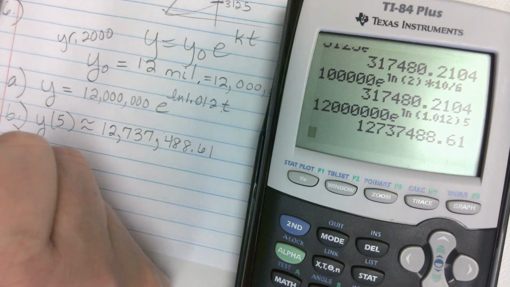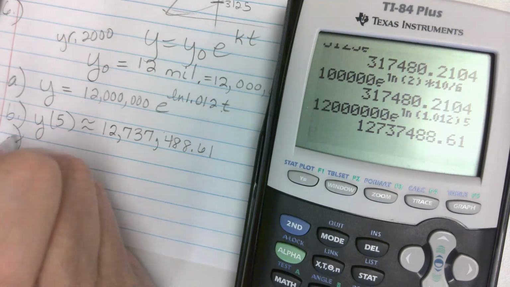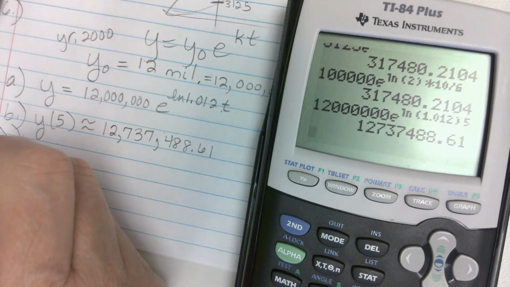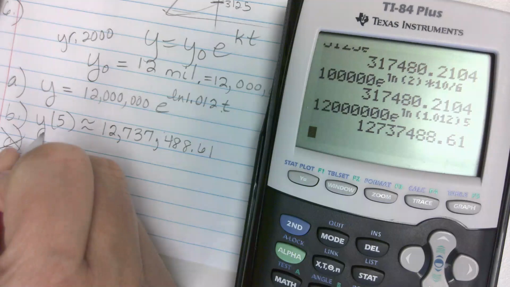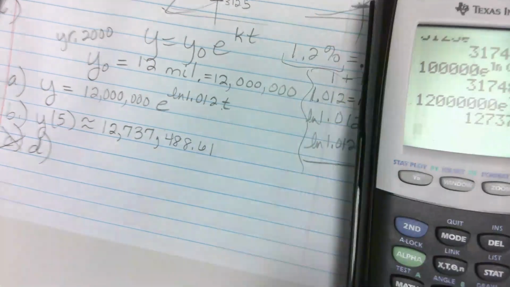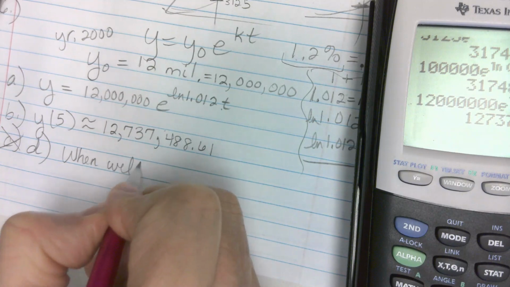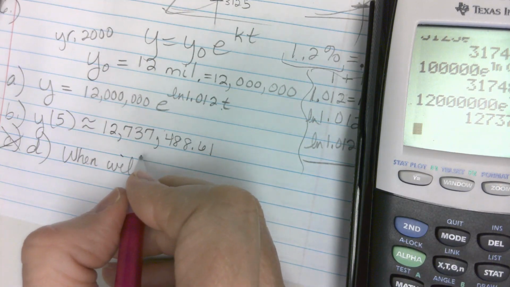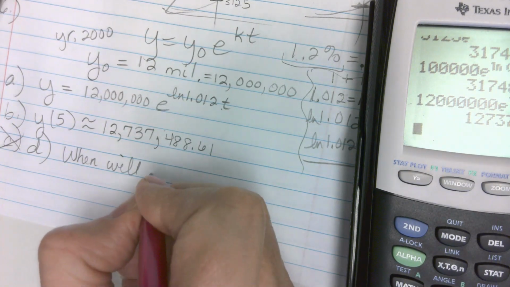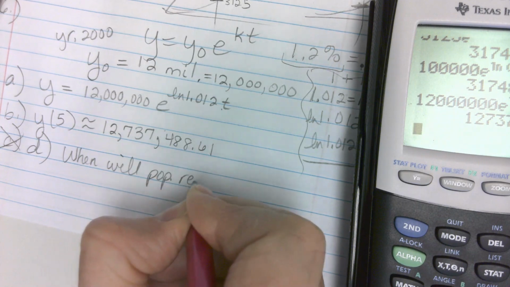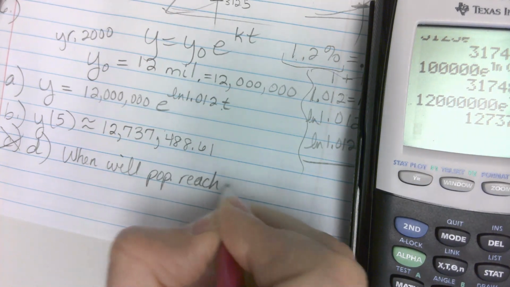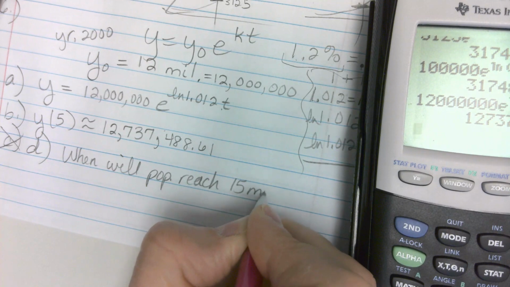Part C, this one's a graph. Heck no. I'm making up Part D. When will the fish population reach 15 million?